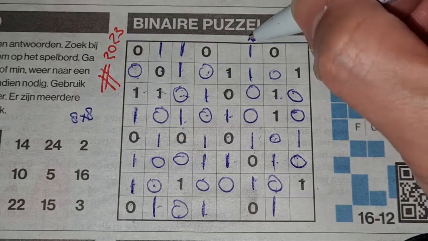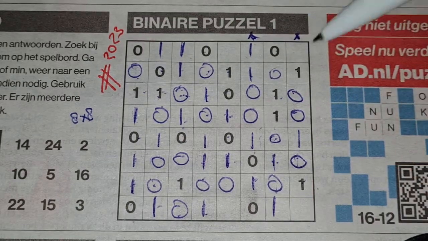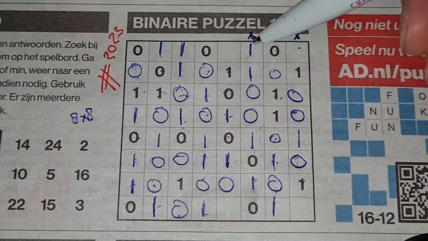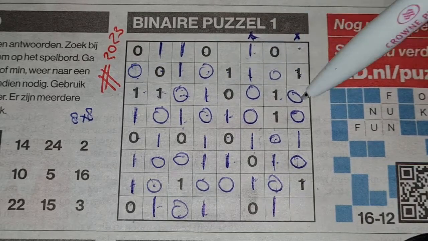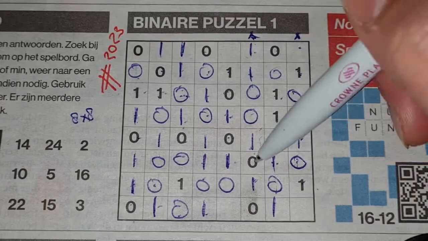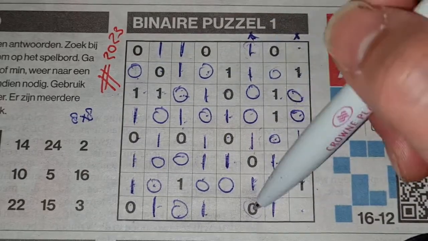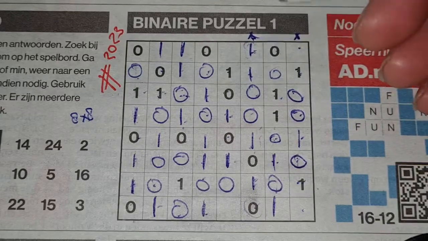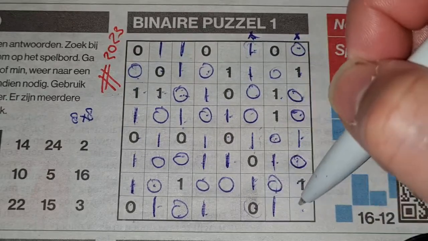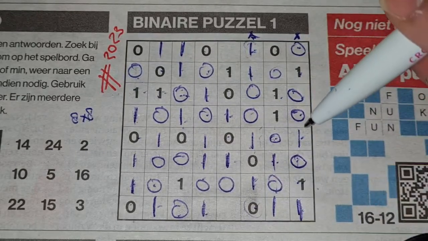Yes, this one and the last one. Empty box. 1 1 1 0 0 0 0 1 1 0 0 1 1. Empty box. So we need to switch these 2 digits. We have a 1 here, this should be a 0. We have a 0 there, this should be a 1.